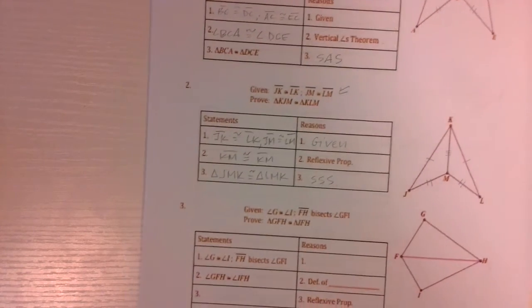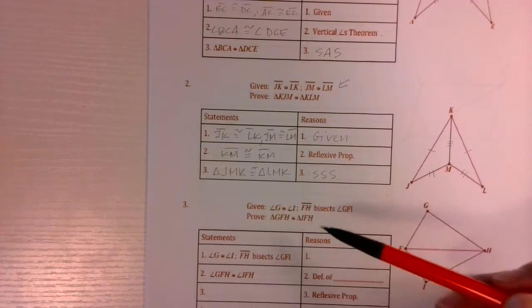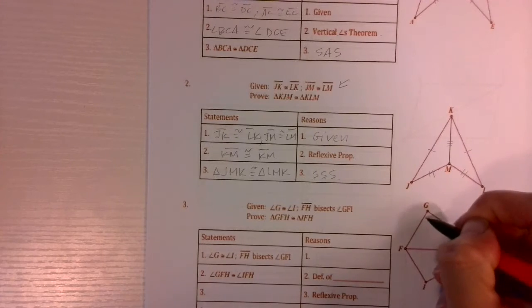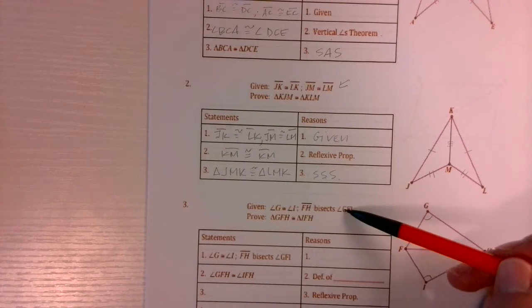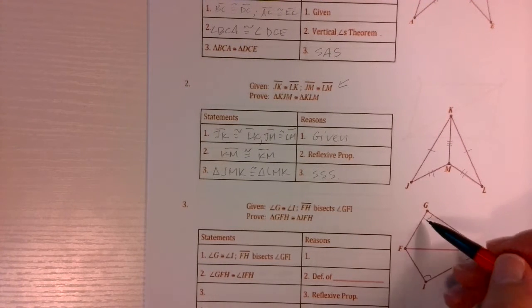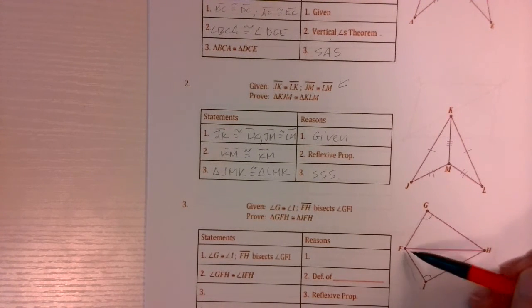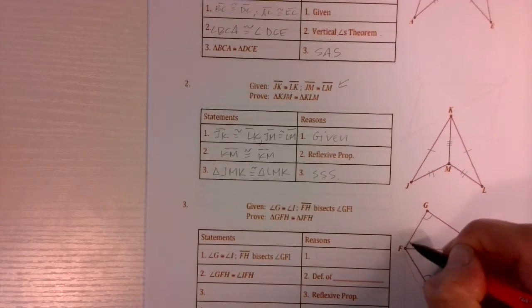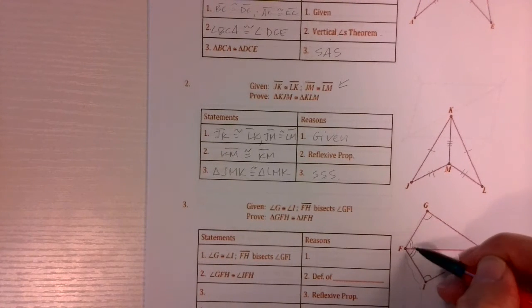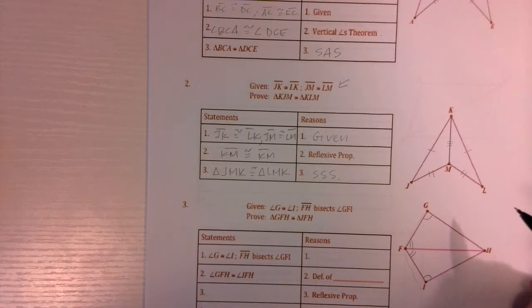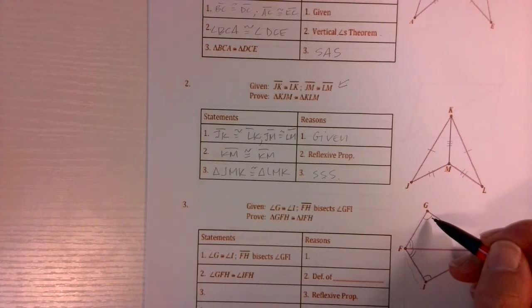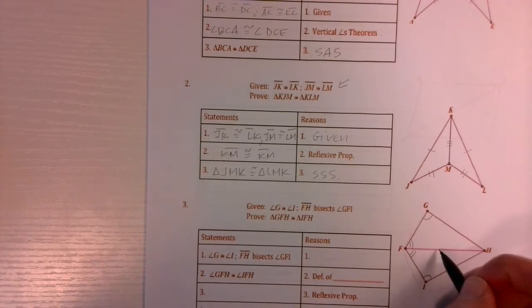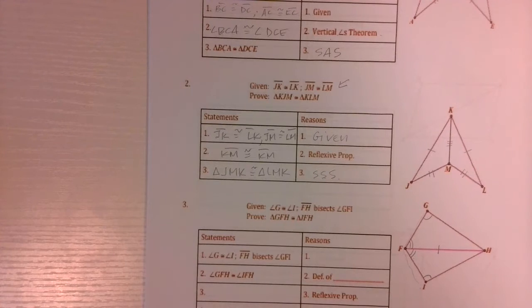Okay, I'll do one more for you. So if we look here, angle G is congruent to angle I, so we'll make those marks. It says that FH bisects the angle GFI, and so this is GFI. And if it bisects it, that means it cuts it into 2 congruent pieces, so these 2 angles will be the same. And then lastly, we can mark the reflexive property, stating that FH for this triangle is congruent to FH for this triangle. So we'll go ahead and make that mark.